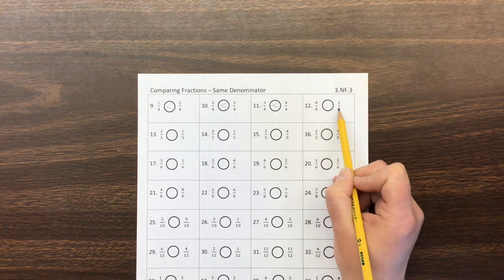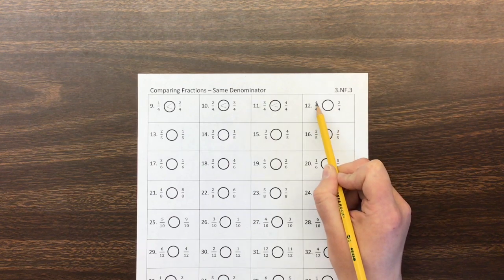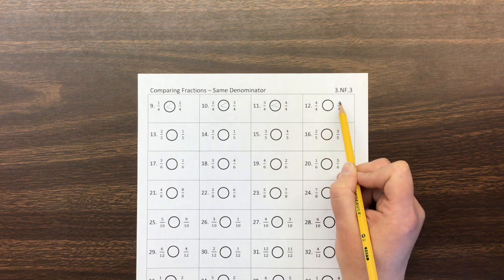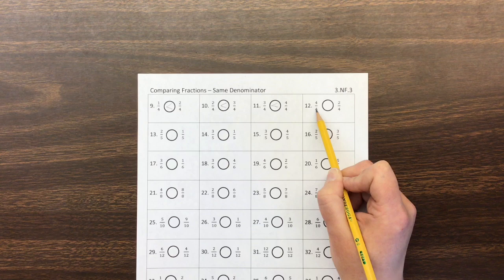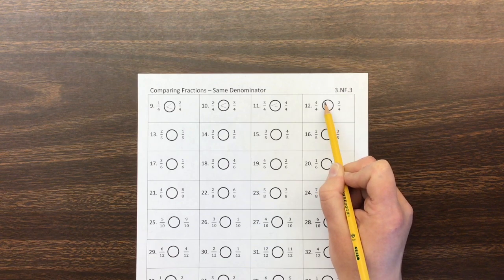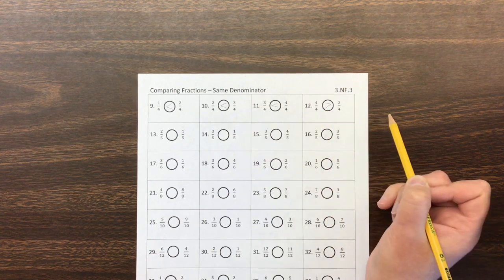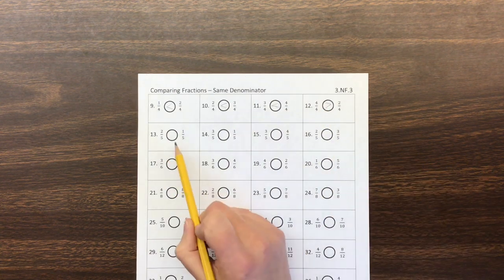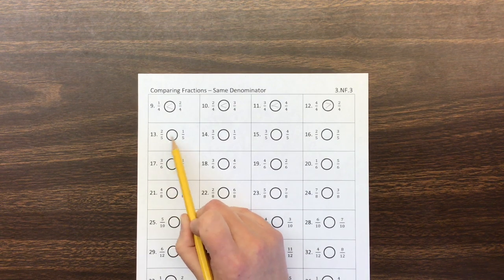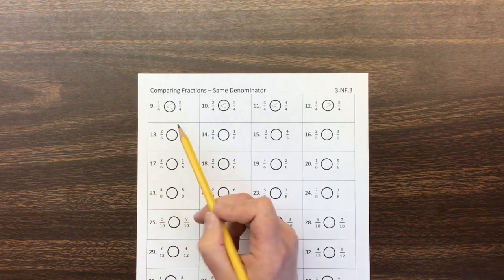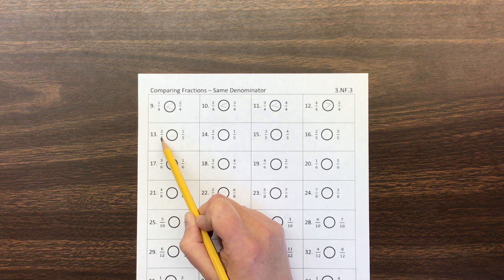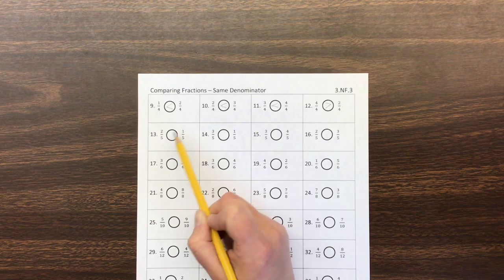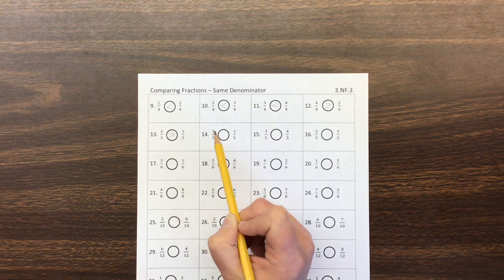Now over here it's changing a little bit. I have 4 of the 4th pieces compared to 2 of the 4th pieces. If I have 4 of the 4th pieces, I know that that actually makes a whole. 4 pieces is more than 2 pieces, so 4/4 is greater than 2/4. All right, let's go to a different one with a different denominator. Here we're working with fifths. I know that they're the same size of piece, 2/5, 2 pieces compared to just 1 piece. 2/5 is greater than 1/5.